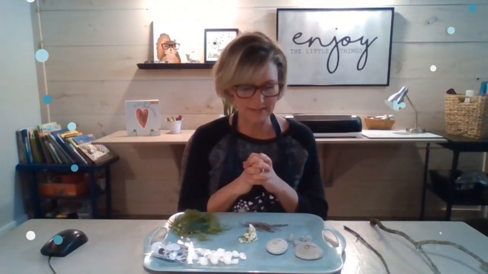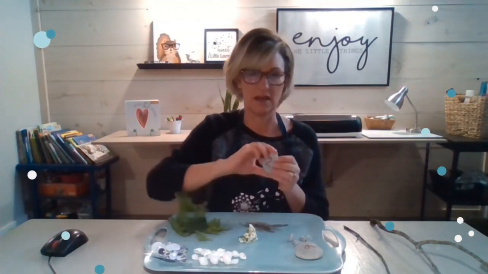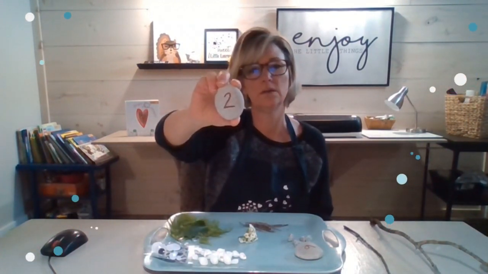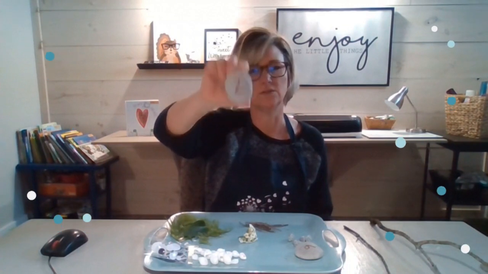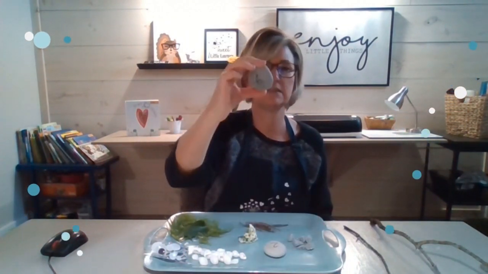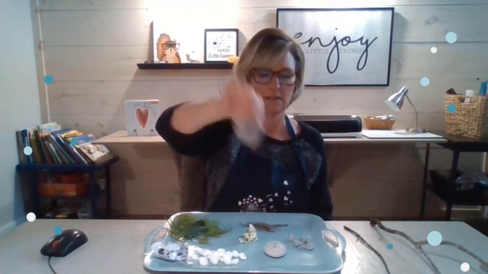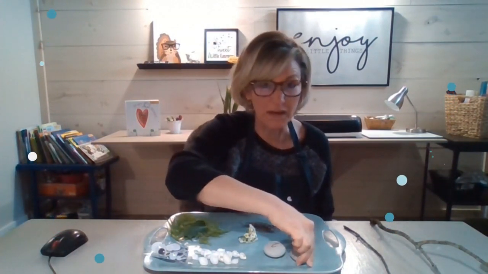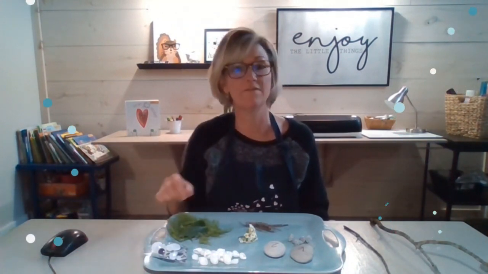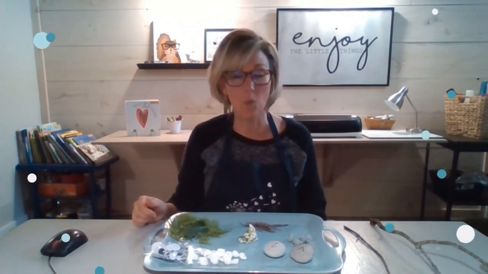So we're going to build some bugs, and we're going to bring some math into it. And we're going to be using even numbers. So what I did on my rocks is I put the numbers on the rocks. So the even numbers start at 2, and then they go up at 2. So 2, 4, 6, 8. And you can keep going, maybe even up to 20. 2, 4, 6, 8, 10, 12, 14, 16, 18, 20.